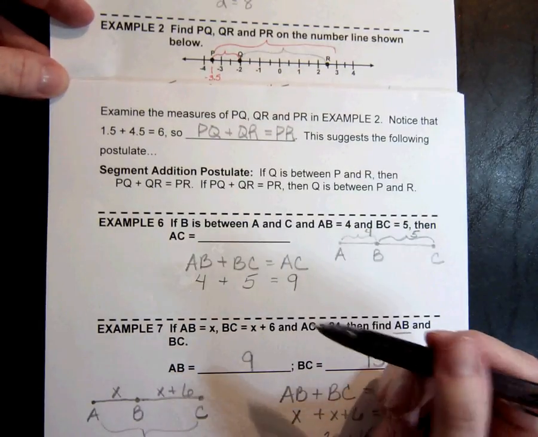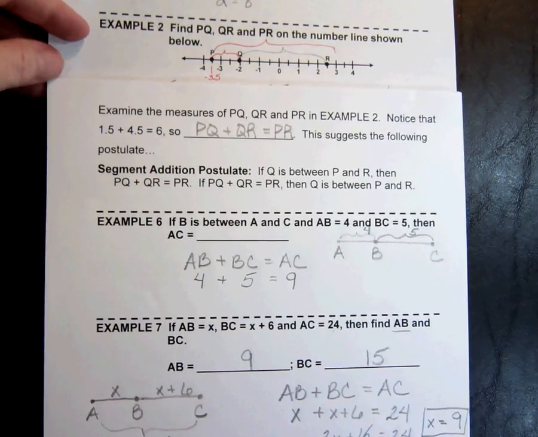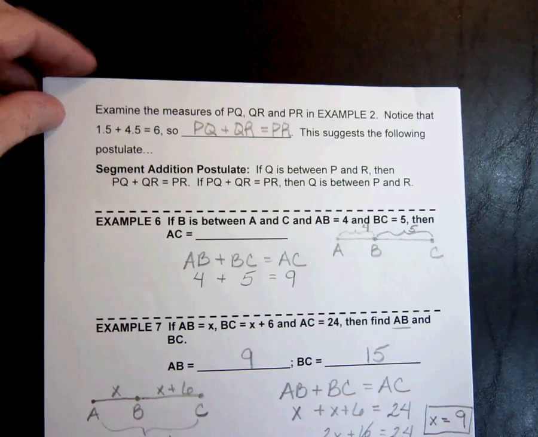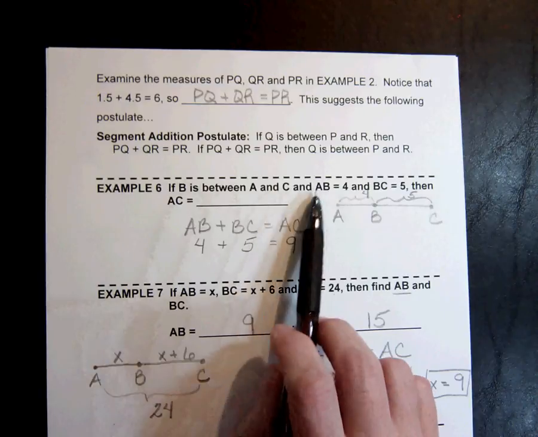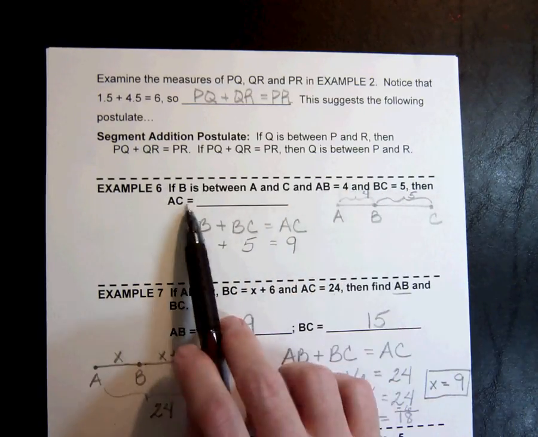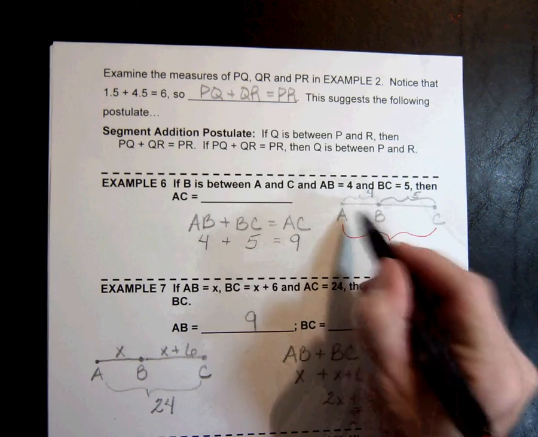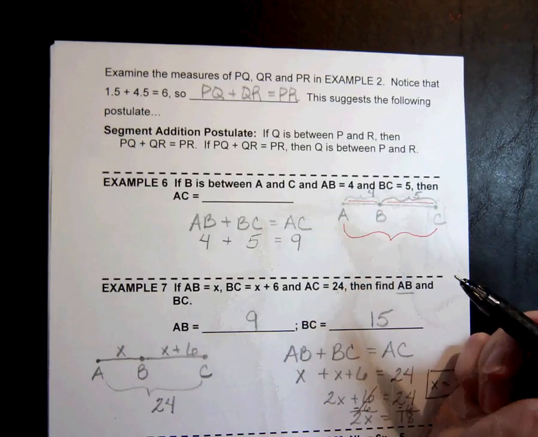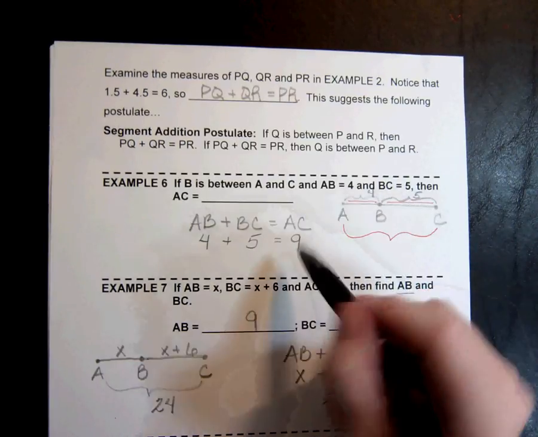Segment addition postulate. Okay, so looking at this, if you have an example, and we had to draw the number line again, if you have an example of A and C, AB is 4, BC is 5, then what would AC be? So they're looking for what's this whole segment if this partial segment is 4 and this partial segment is 5. Segment addition postulate states that's just 4 plus 5 is 9.